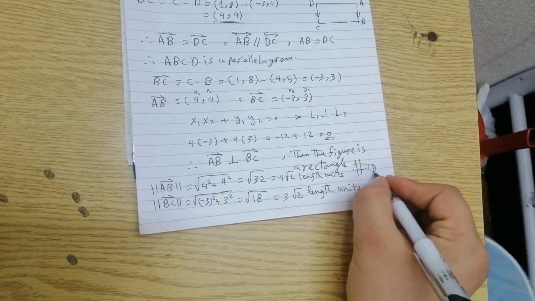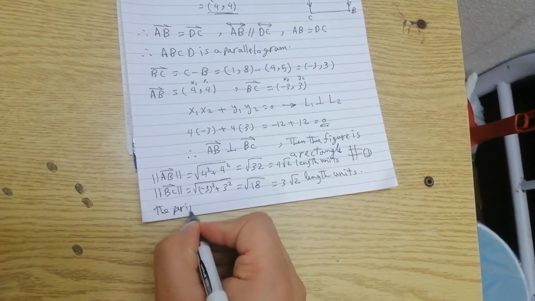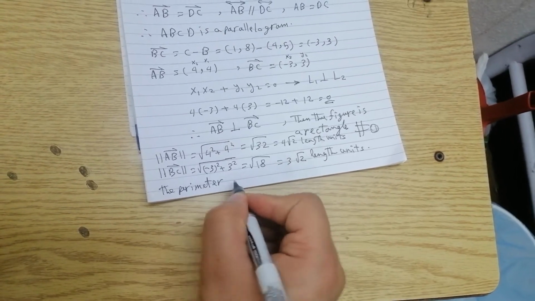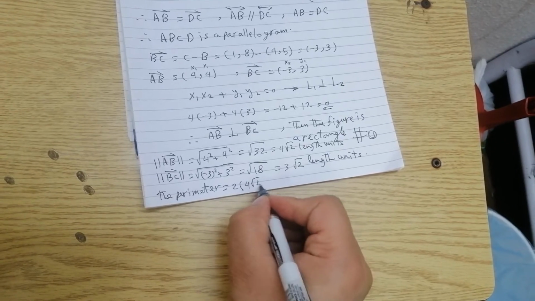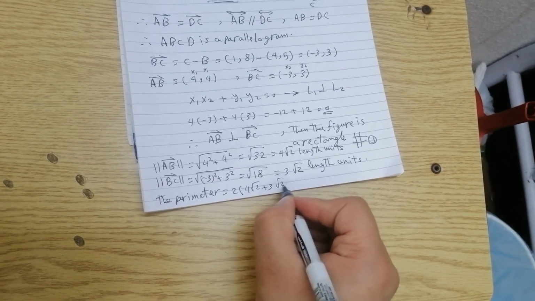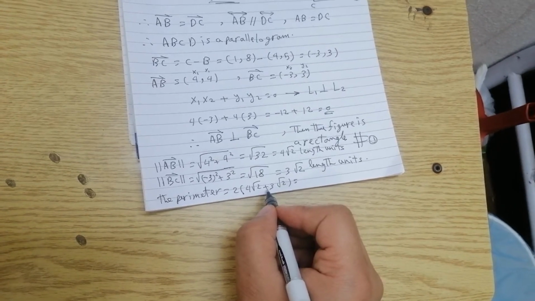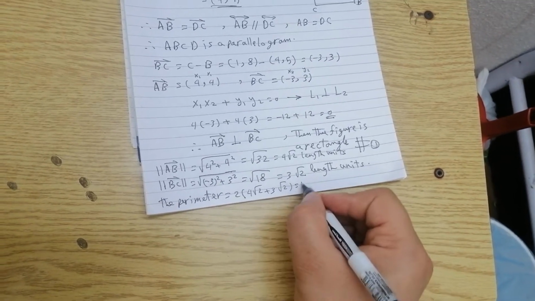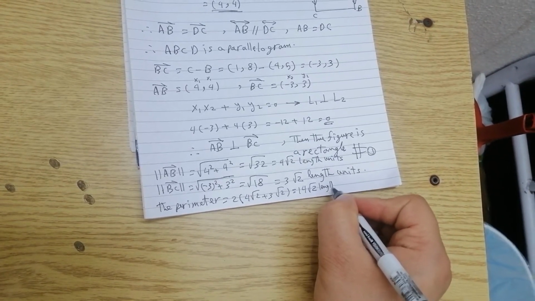So the perimeter will equal 2 times (4 square root 2 plus 3 square root 2), which equals 2 times 7 root 2, which is 14 root 2 length units.